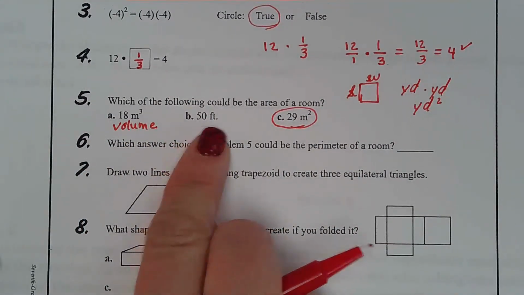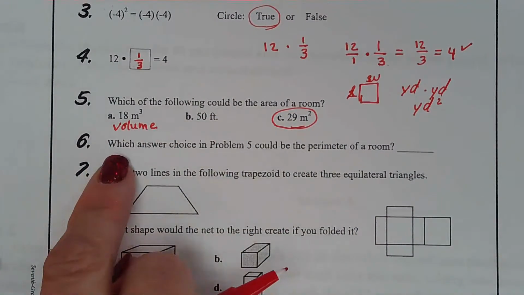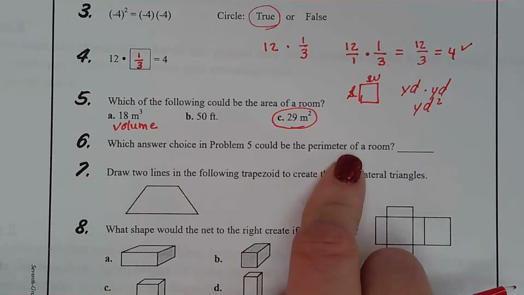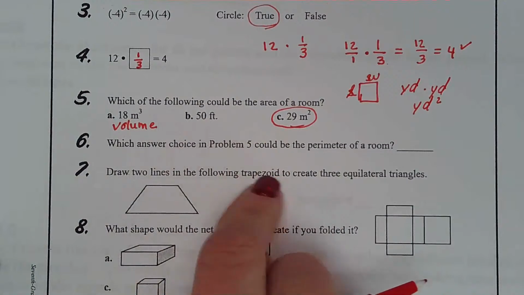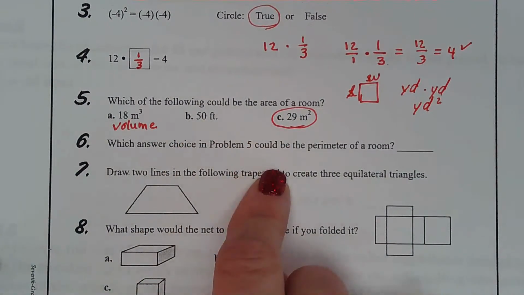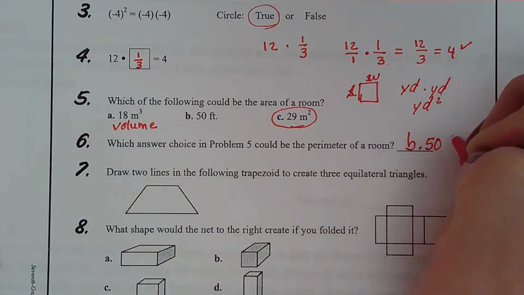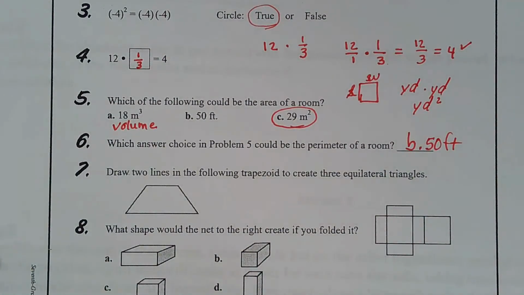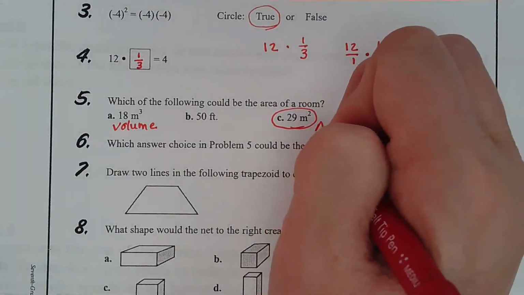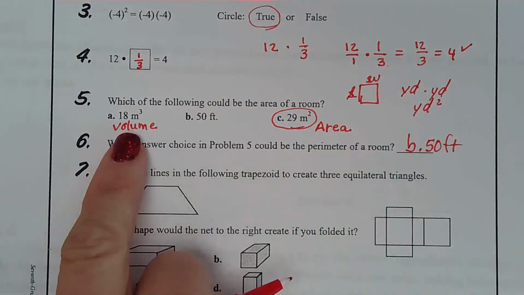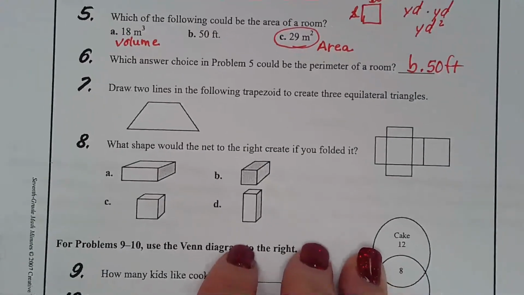And if you do not see a to the second power or to the third power, it's just regular, like this, that would work down here for number 6. The perimeter of the room, where you're just adding up the outside edges. You're not multiplying feet by feet. You're doing feet plus feet plus feet plus feet, okay? So this would be B, 50 feet. So that's important to know. Perimeter would just be the unit of measurement. Area would be the unit of measurement to the second power. And volume would be the unit of measurement to the third power. That's something that should be helpful to know.